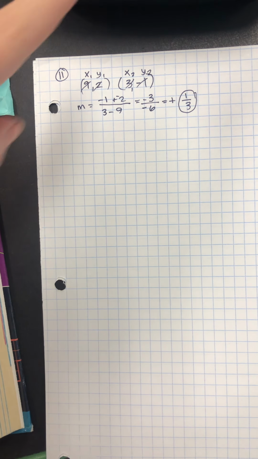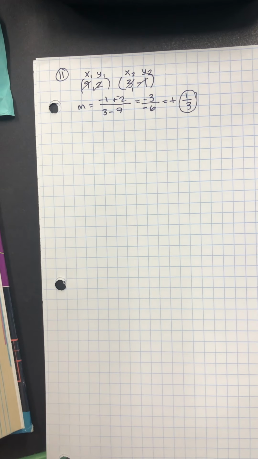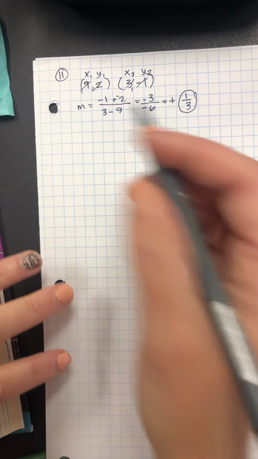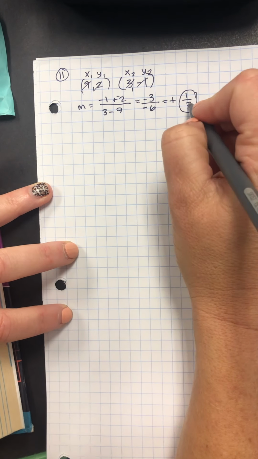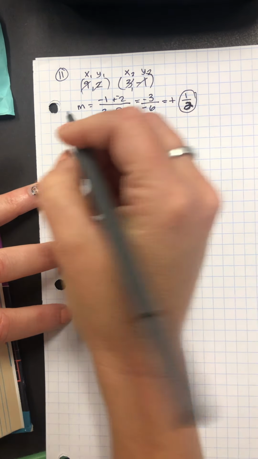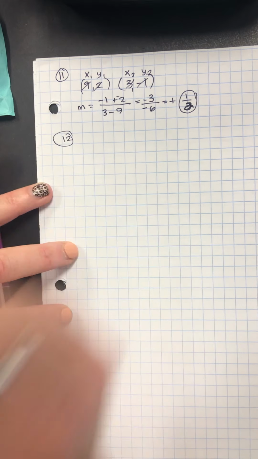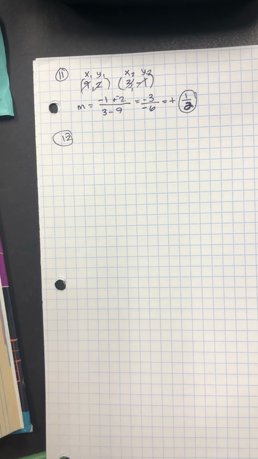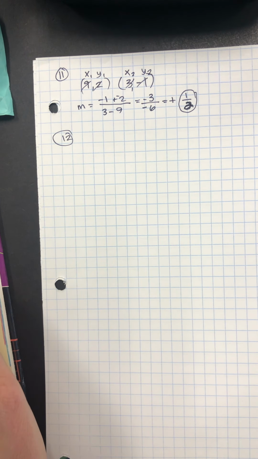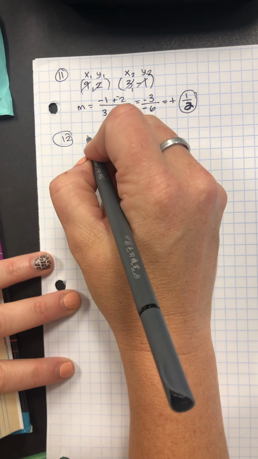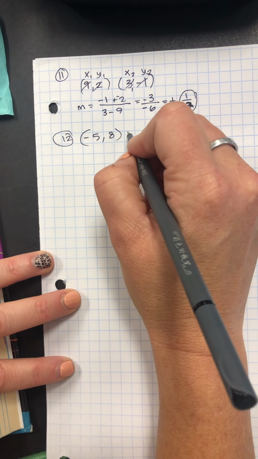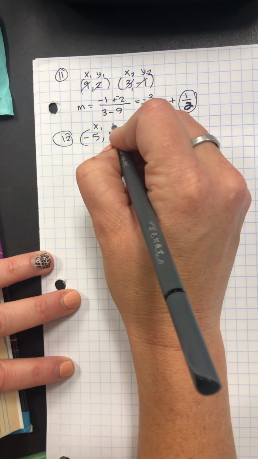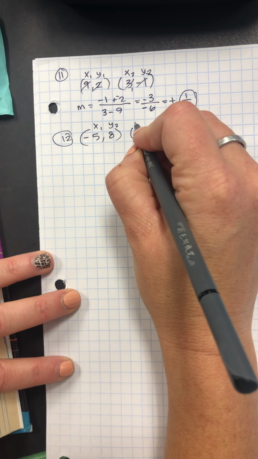So the answer to number 11 from your worksheet should have been 1/3. Now, oh, sorry. Thank you. 1/2. Number 12. Number 12. And it should be positive. Sheldon, what'd you get for 12? For 12, I got -6, I think. You think? Yeah, no, I know. Okay.